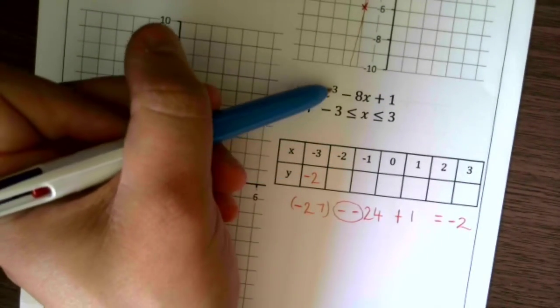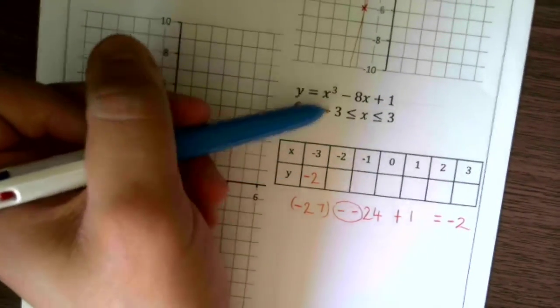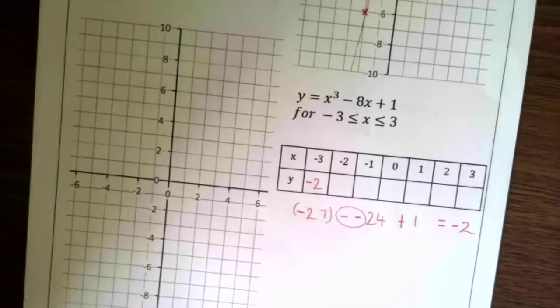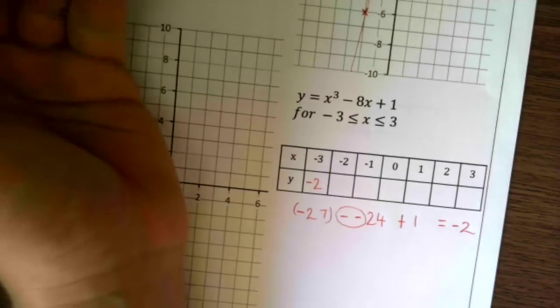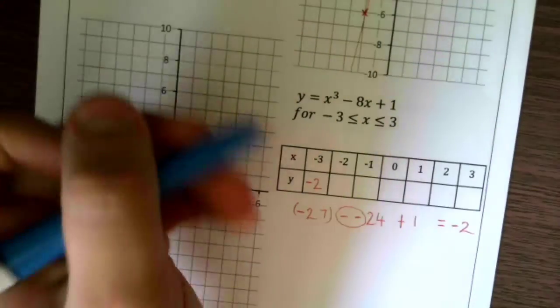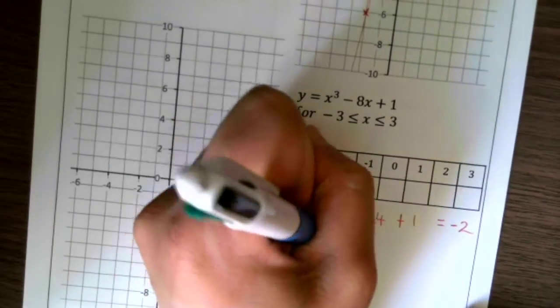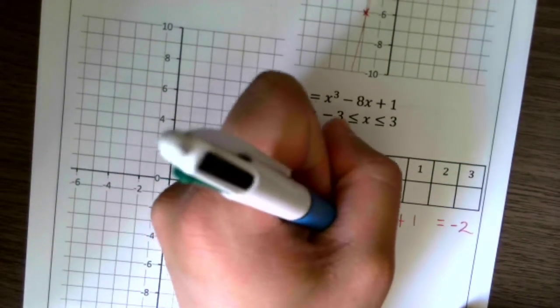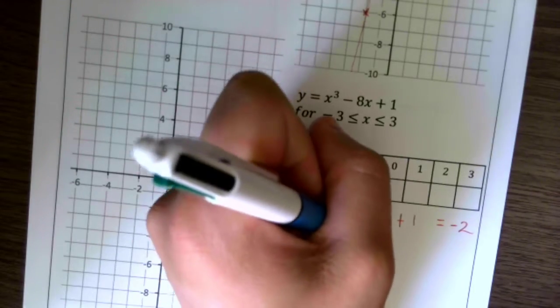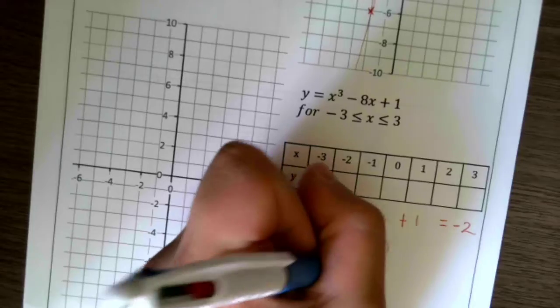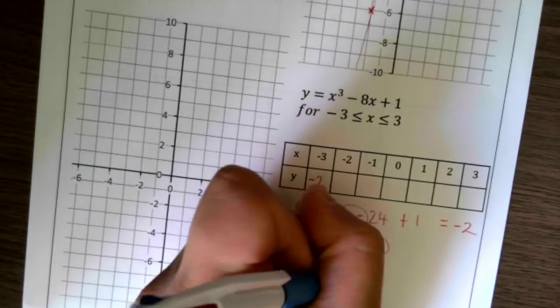Okay, -2 cubed, well, we already know that that is -8, because we've done some of these numbers already. Take away 8 times by -2. So that's essentially adding 16. So look, we've got -8 taking away 8 times -2, which is the same as taking away -16, which is the same as adding 16.